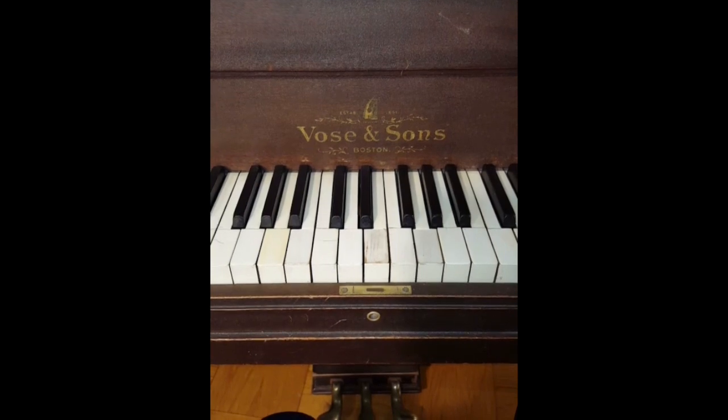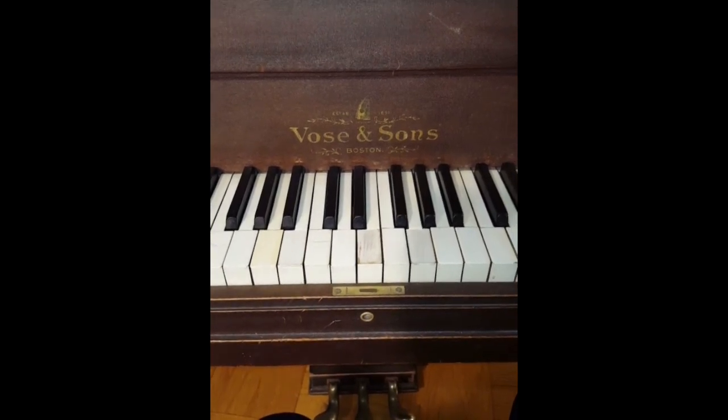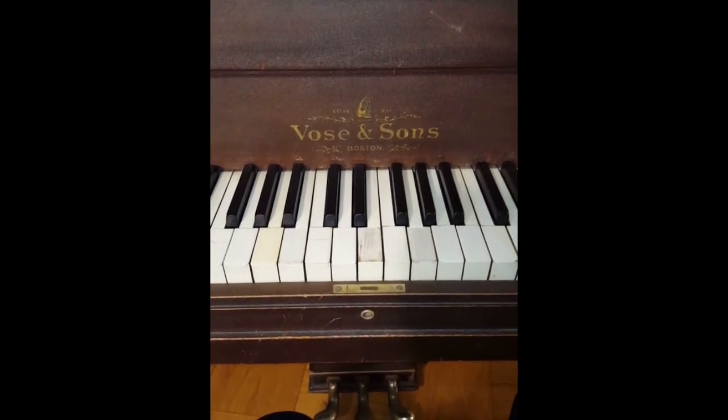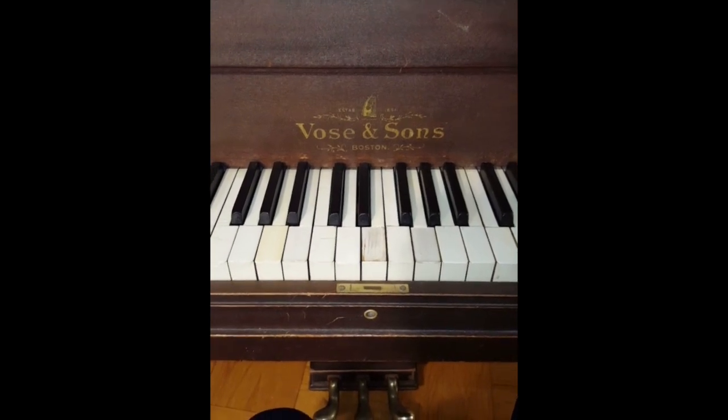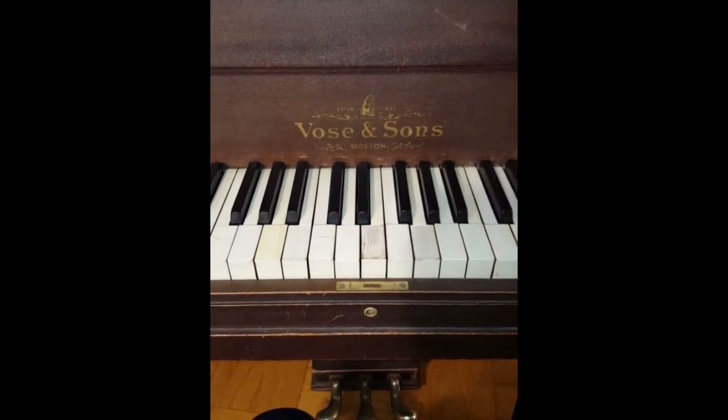It's auxiliary. It's also called auxiliary cadence because it's taking place after perfect authentic or imperfect authentic cadence.